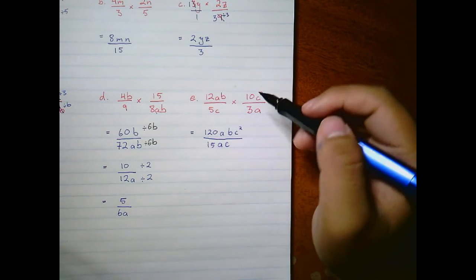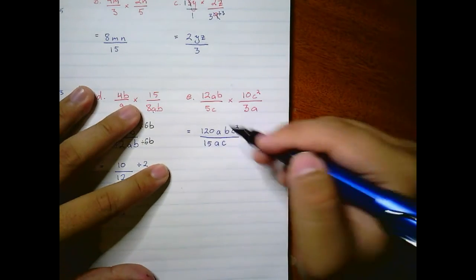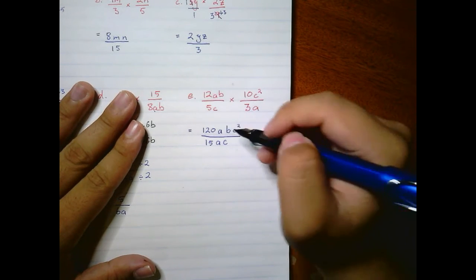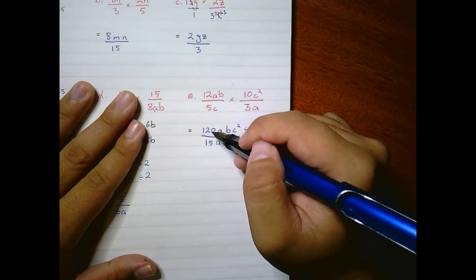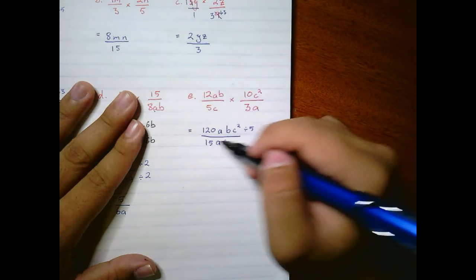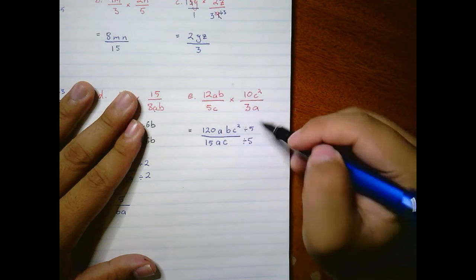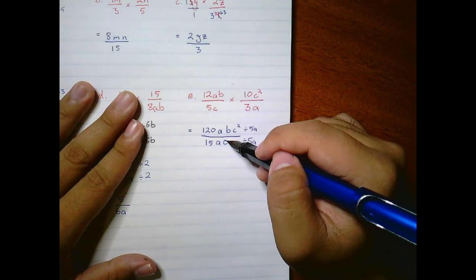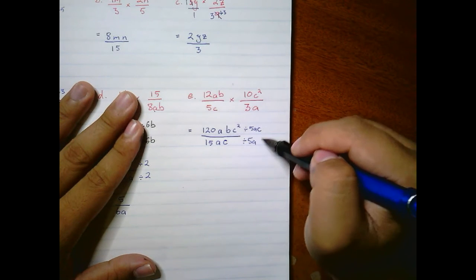Now here's where it gets very tricky, because we don't know what the biggest common factor is. So I'm just going to start dividing by numbers that I know work. I know that 5 is going to work, so I'm going to divide both by 5, because 120 ends with a 0, so 5 will work. 15 ends in a 5, so 5 will also work. There are a's on both, so a. And there are c's on both. But the largest power on top is 2, while the bottom is only 1, so we can only divide at most 1.